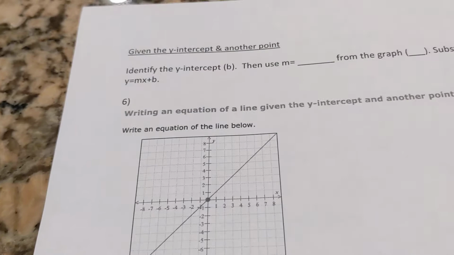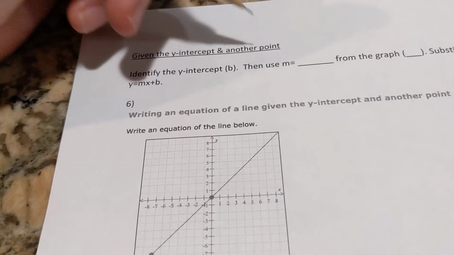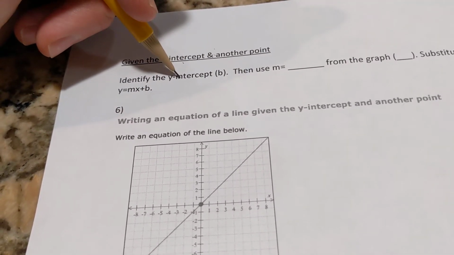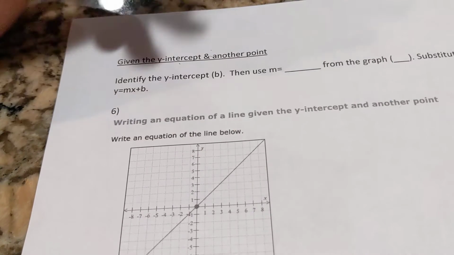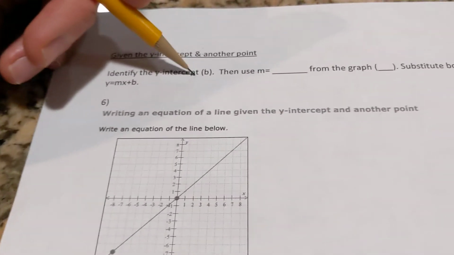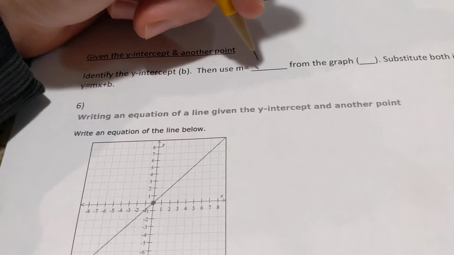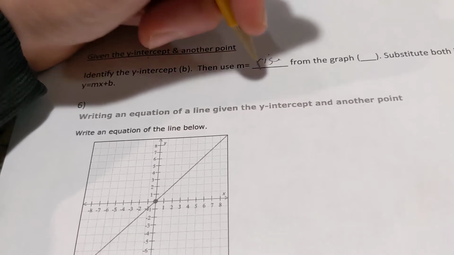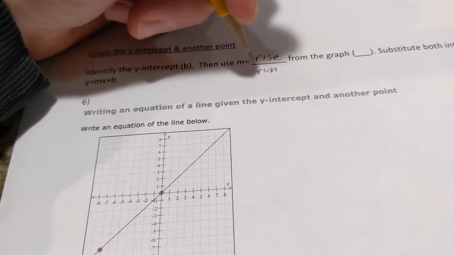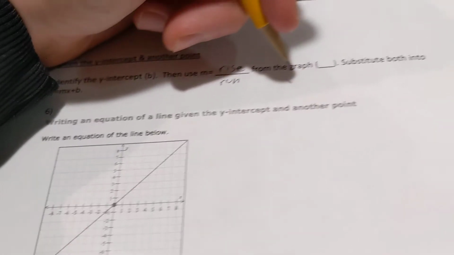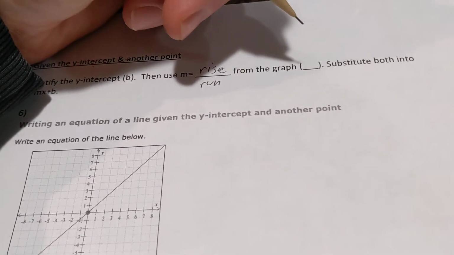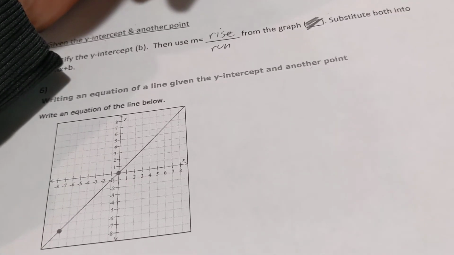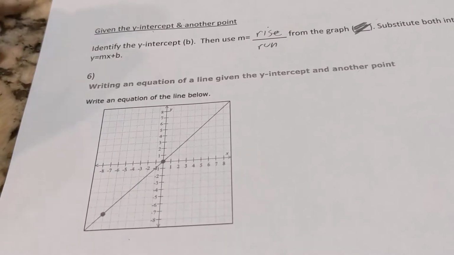Okay. So next situation is where you're given the y-intercept and another point. So before we were given the slope and another point, okay? So we want to identify the y-intercept, and we're going to identify it from the graph. You have by the way, these have graphs, okay? Then use the fact that slope equals, well, how are we going to figure out slope from a graph? Well, we're going to use rise over run from the graph. I don't know why I put a blank here. We don't need that blank. Okay, substitute both into y equals mx plus b.